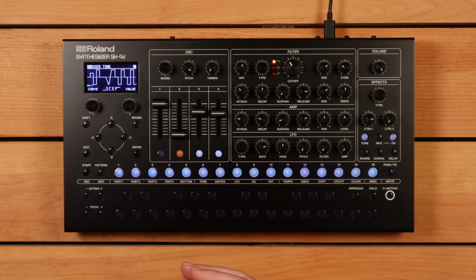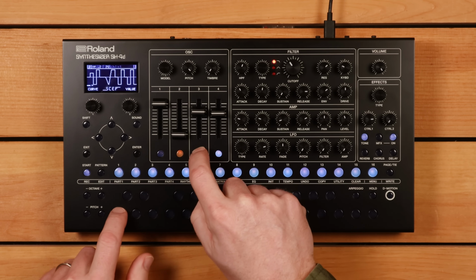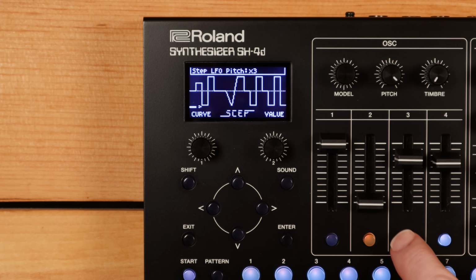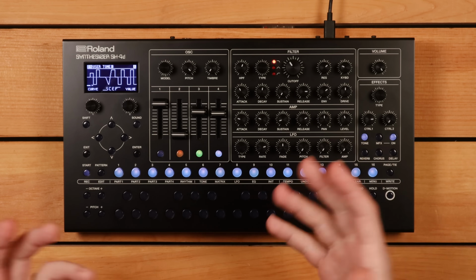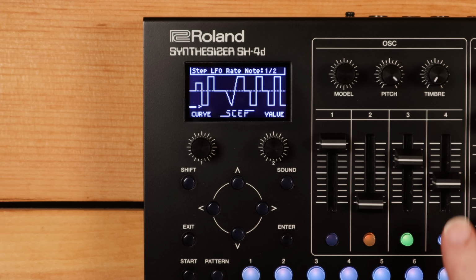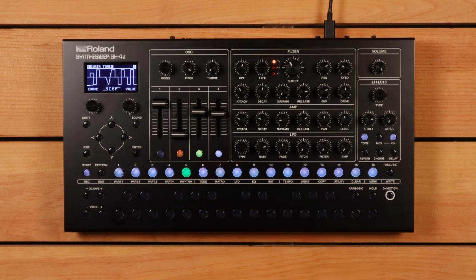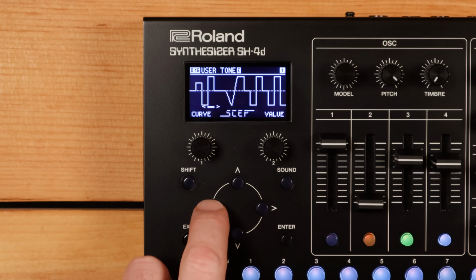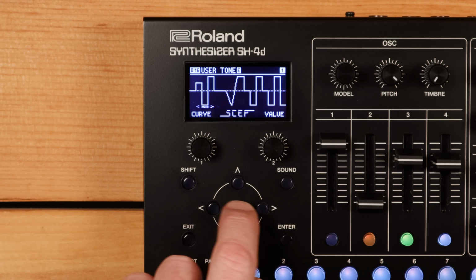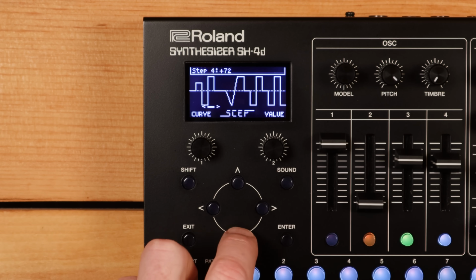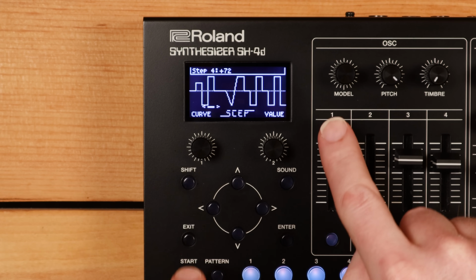First, let's apply the step LFO to oscillator pitch using button number 3. This offers 3 different range options. We can change the speed using the 4th fader. Steps can be selected using the left and right buttons, then the encoders can be used to change the curve and set the value. Value can also be changed with the up and down buttons and fader 1.